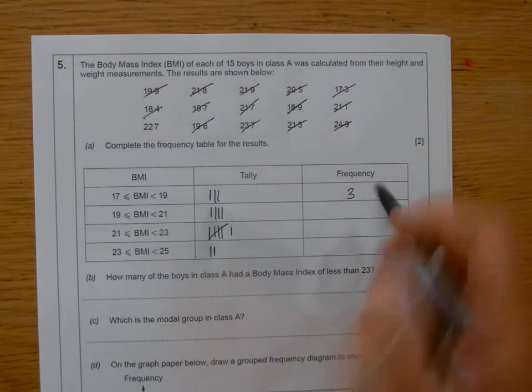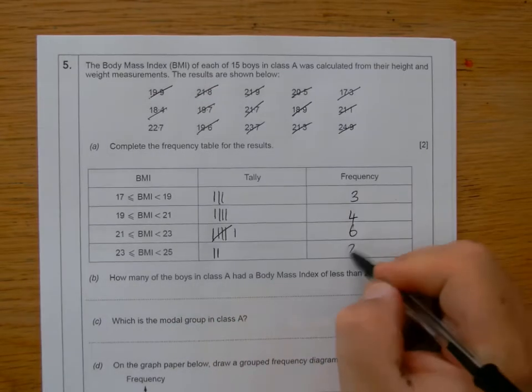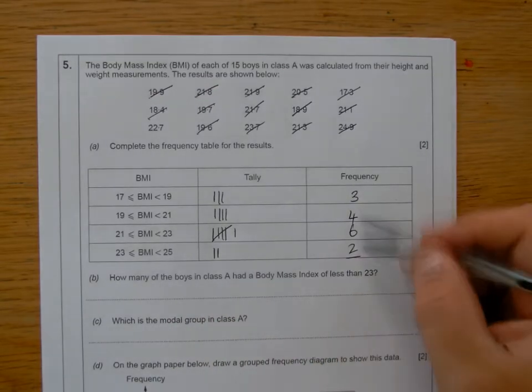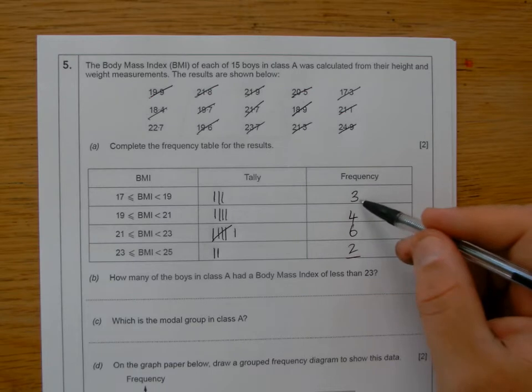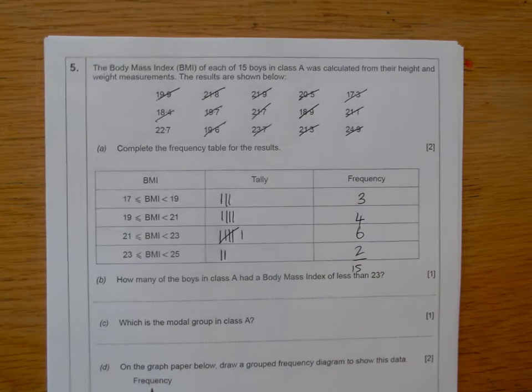So we've got 3 there, we've got 4 here, got 5 and 1 here is 6, and we've got 2 there. And a good way to check is to add them up just to make sure you've done them right. So it should add up to 15. If I do that there, yes, it adds up to 15. So we can be confident there.